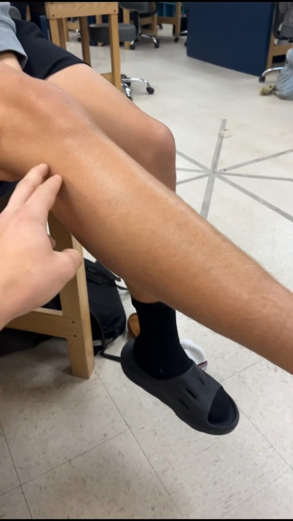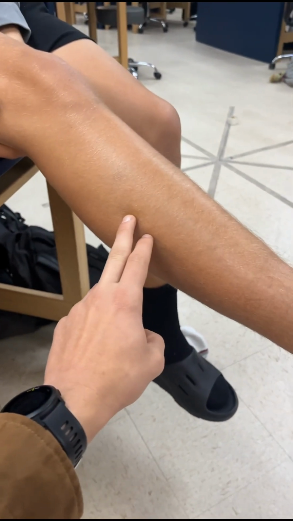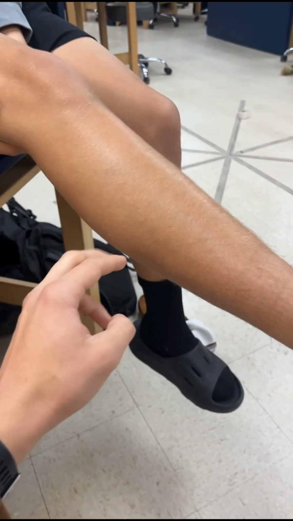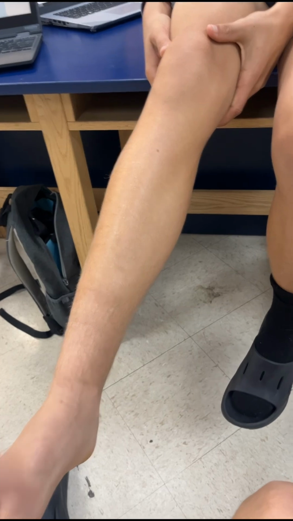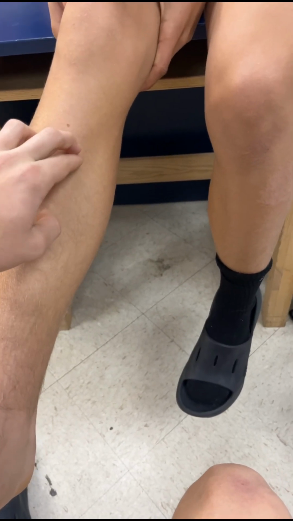So the fibularis longus is from here to here, and that's for a strain. And then the fibularis brevis is from here to here, and that's also for a strain. This is the tibialis anterior, and that's for a strain. And this is the lateral longitudinal arch, and that's for an arch evaluation or an arch strain.